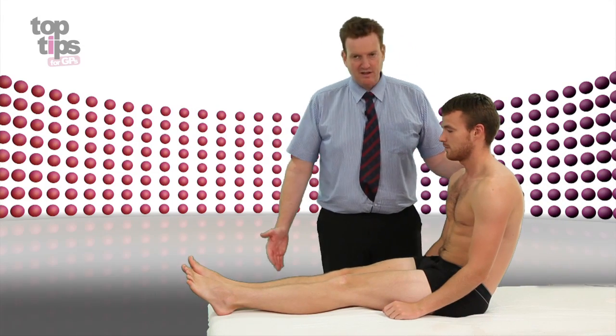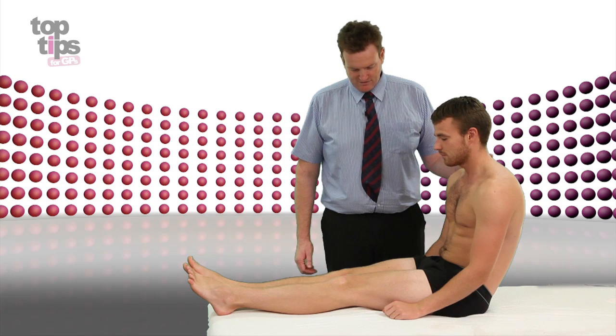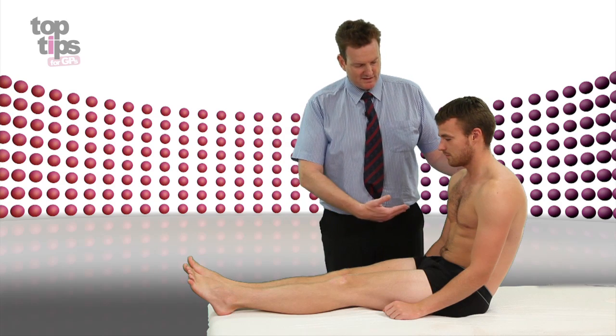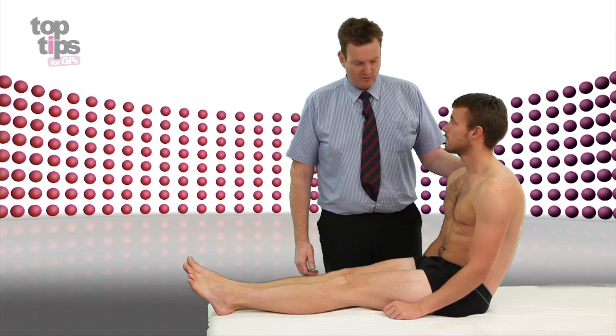Brilliant, thank you. This replicates a 90-degree straight leg raise as well. And obviously we'd like to examine the top of the spine and the hip to ensure that we're not missing pathology from here.